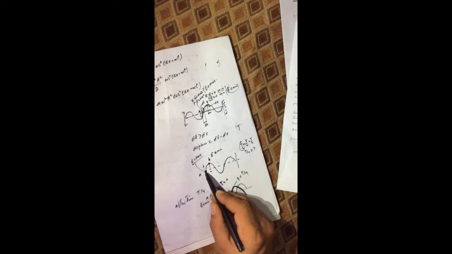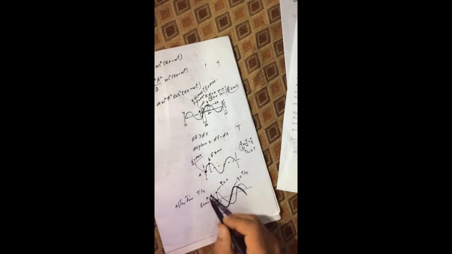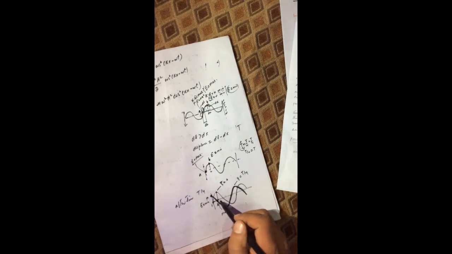Initially this particle has maximum energy and this one has minimum energy. Now this particle goes to minimum energy, and this particle goes to position 2, where its energy is maximum. So energy transfers from minimum to maximum.